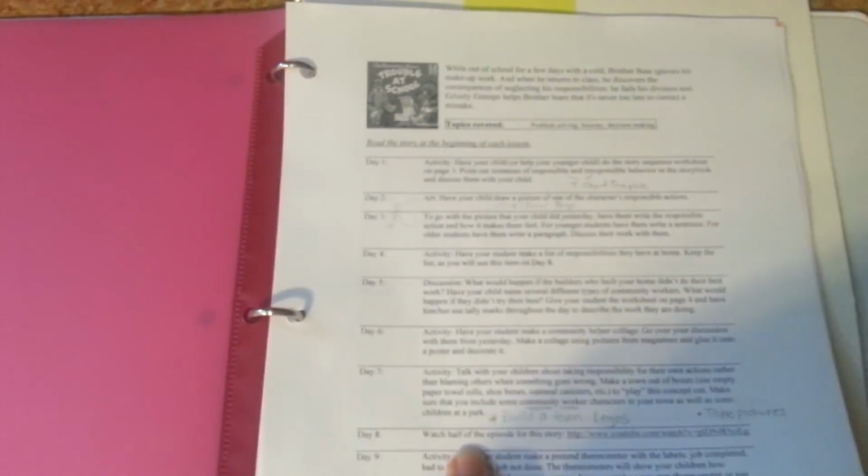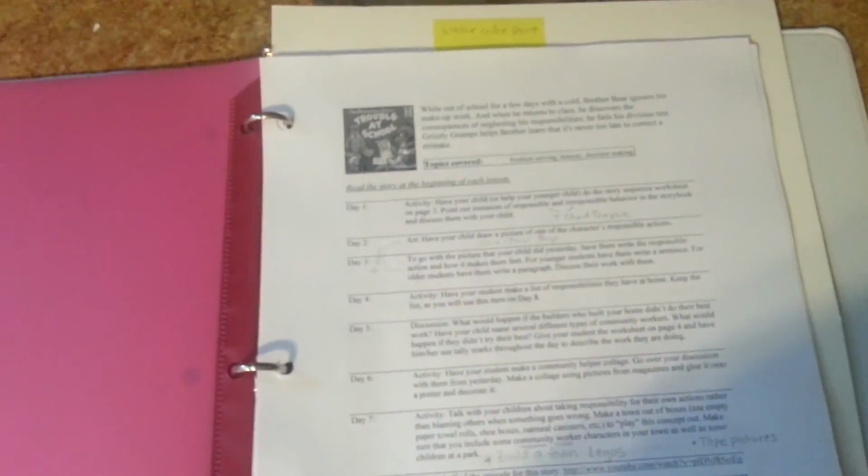Day 8, you watch half of the episode that has to do with the actual book. And then day 9, you have your student make a pretend thermometer with labels of job completed, had to be reminded, job not done, and this is used throughout the day.